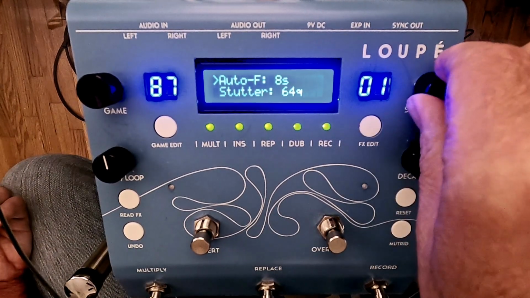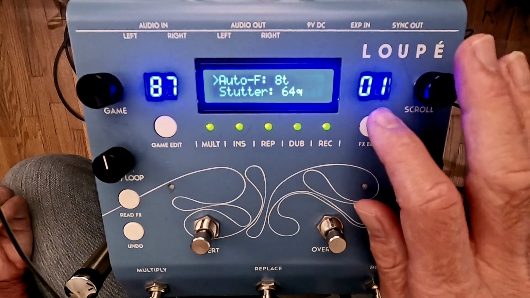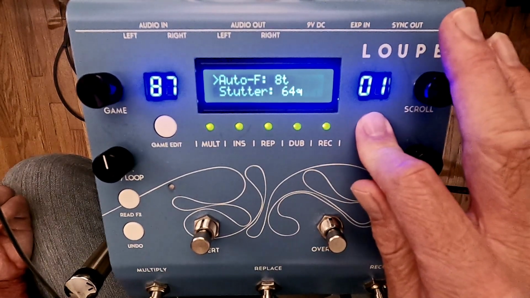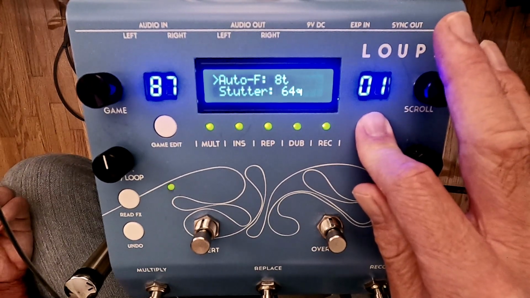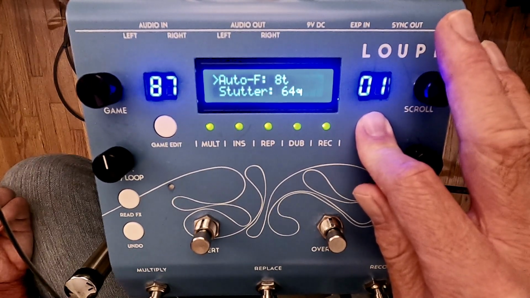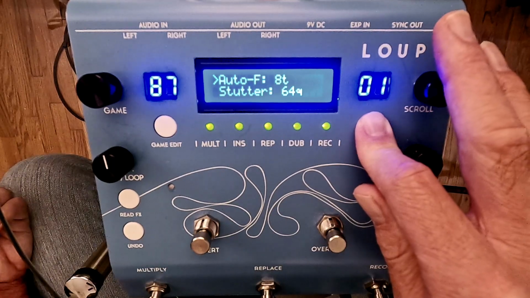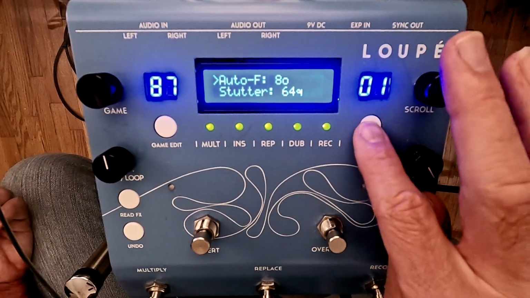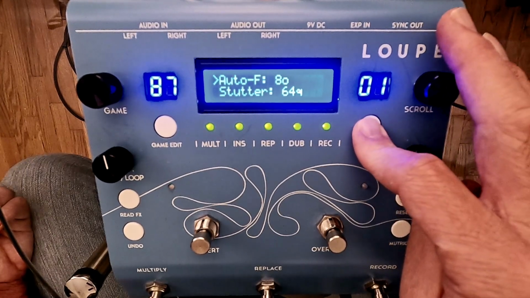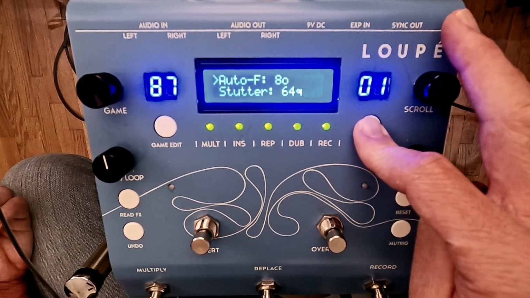Let's try 8th triplet. And let's try 8th dotted quarters so that it phases with the length of the loop.